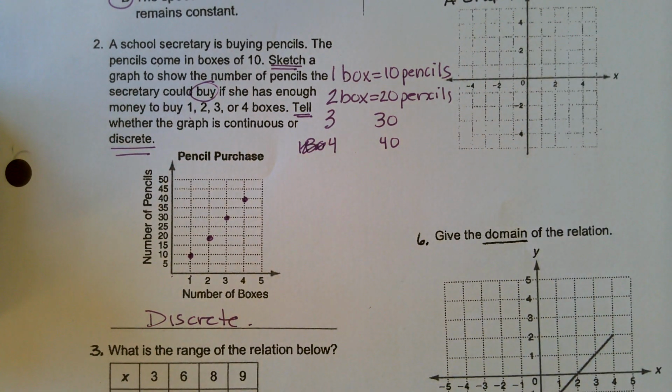All right. Hang on 1 second. I'm trying to look at something. I don't see it. Okay.